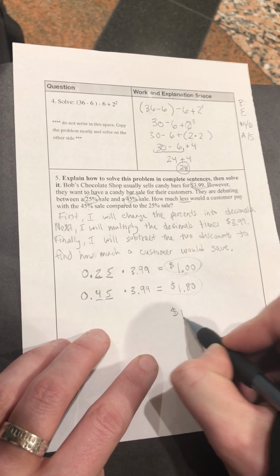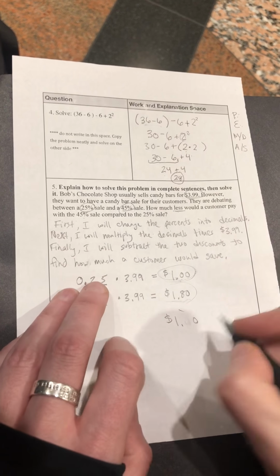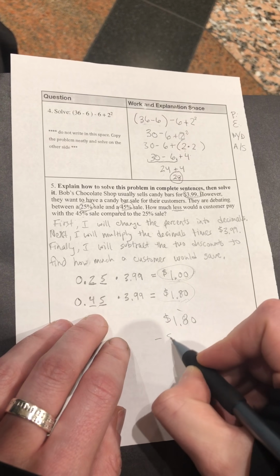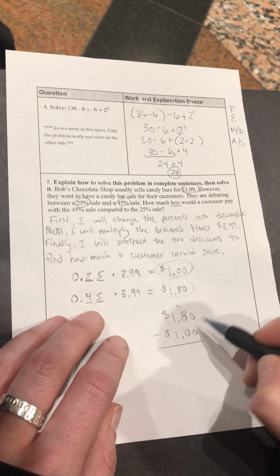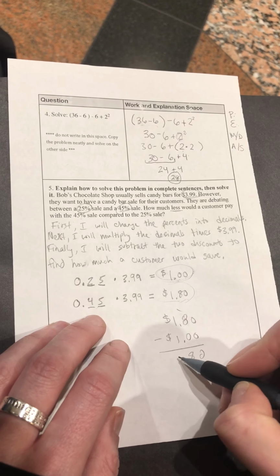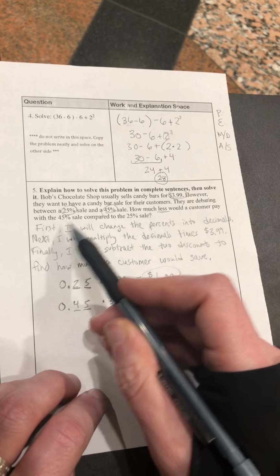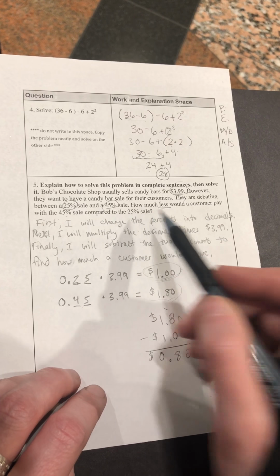So I'm going to take $1.80, since that's the larger number, and I'm going to subtract $1. 0 minus 0 is 0, 8 minus 0 is 8, carry down my decimal, 1 minus 1 is 0. So if we answer this question, how much less would a customer pay with a 45% sale compared to a 25% sale?